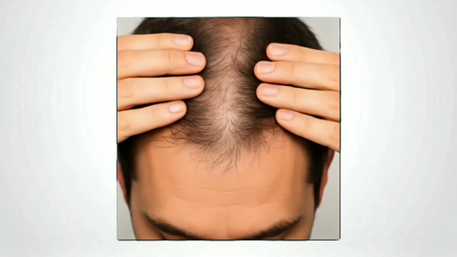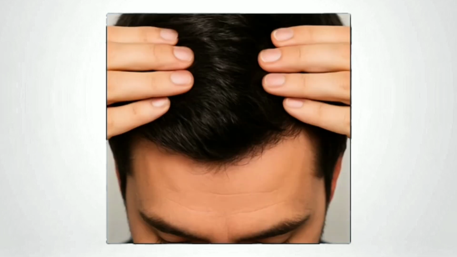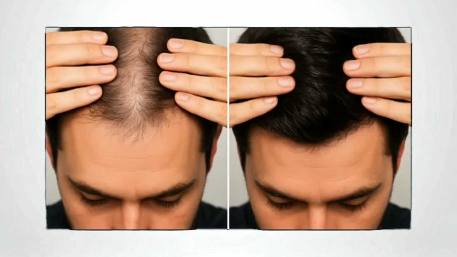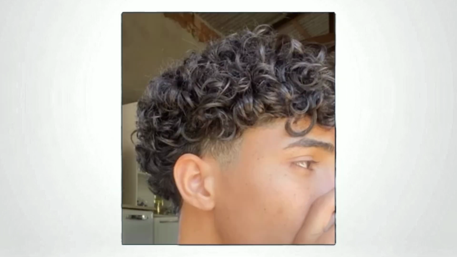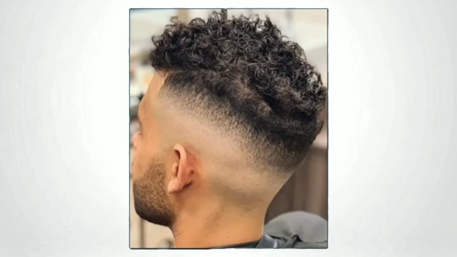Check the thickness too. Take a small section and separate it. If you see a lot of scalp, your hair is thin. If you hardly see skin, it's thick. This matters because thick, wavy hair can hold big volume cuts, while thin, straight hair usually looks better with shorter sides and light texture on top. Curly hair looks good with taper fades, but remember, don't go with high fades or you'll ruin your look.